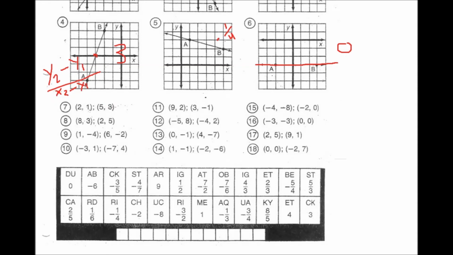So here we got 3 minus 1, and that's going to equal 2 over 5 minus 2 is 3. All right. Here we've got 5 minus 3, is 2. 2 minus 8 is negative 6.